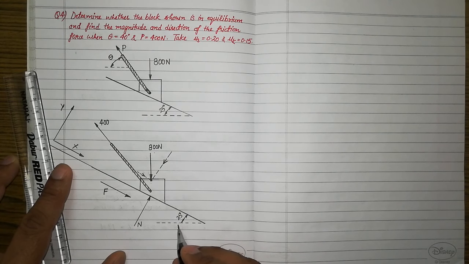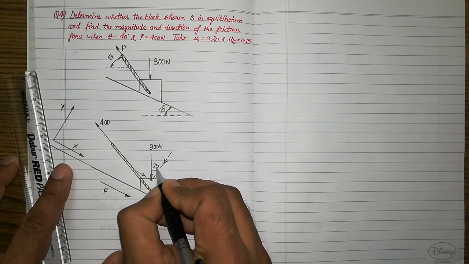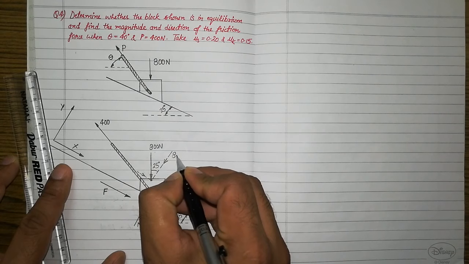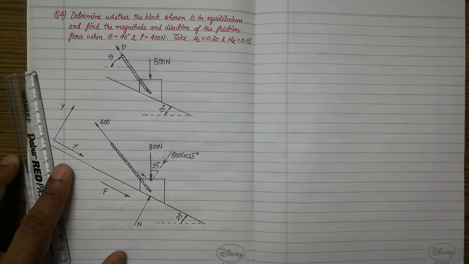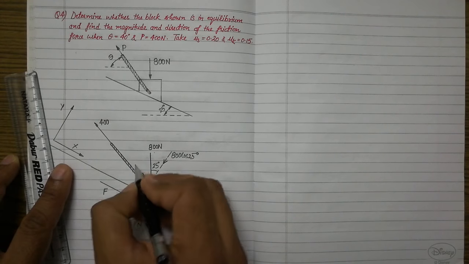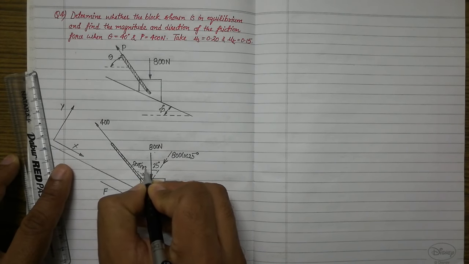Now if this angle is theta, then by geometry this angle will also be theta, 25 degrees. So this will become the cos component, and this will become the sine component. So we label this as 800 cos 25 degrees, and we will label this component as 800 sin 25 degrees.